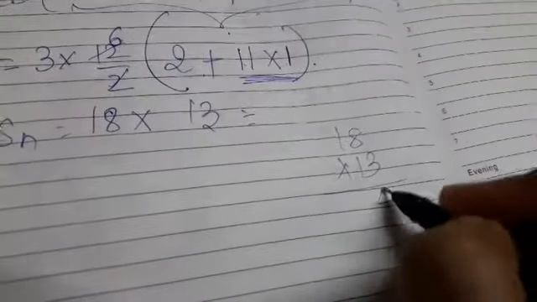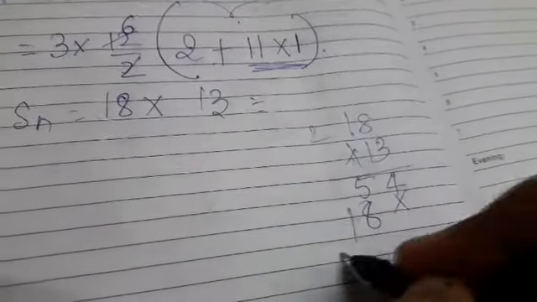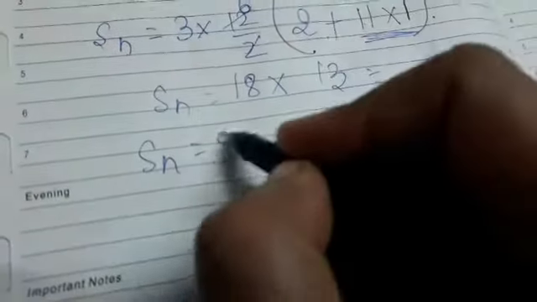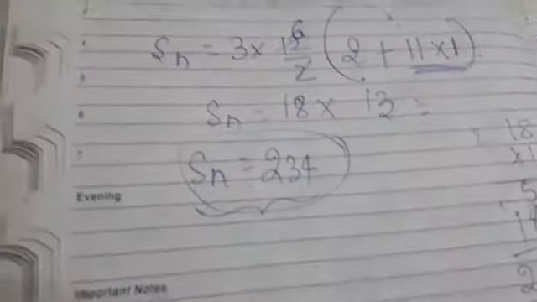You'll multiply 18 and 13. 3 8s are 24. 3 1s are 3 and 5. 1 8s are 8. 1 1s are 1. So 4, 8, 9, 10, 11, 12, 13. And the sum of the plants which will be planted by the students will be 234.